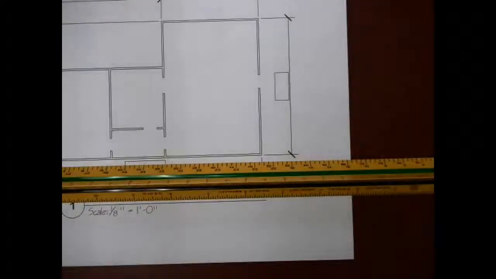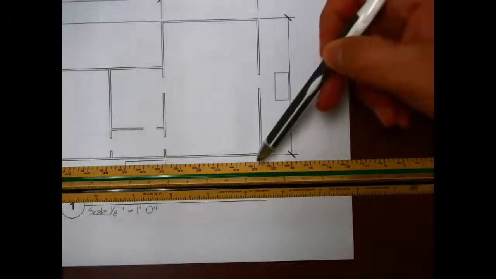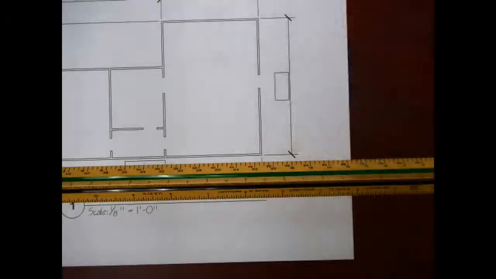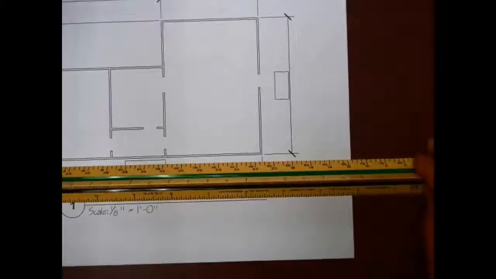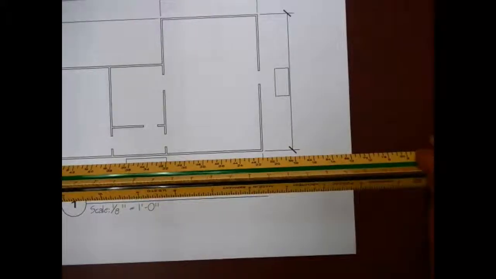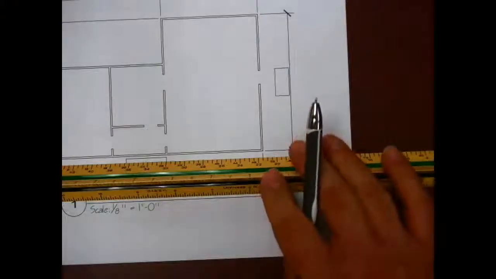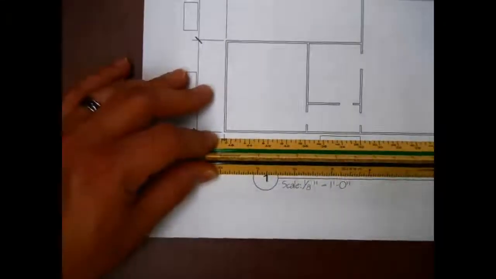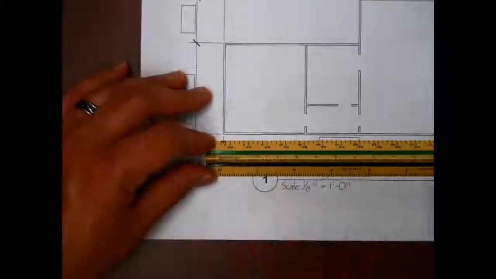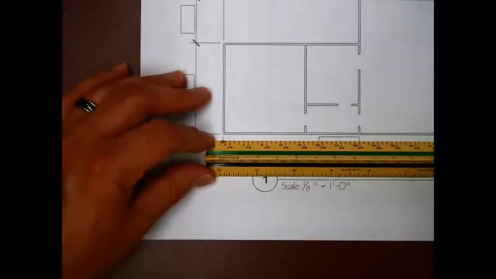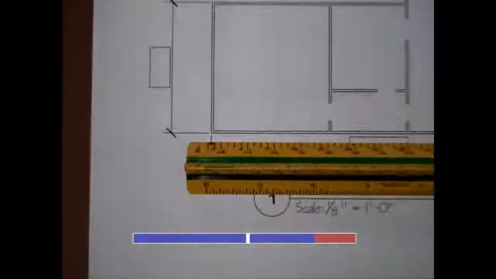As I'm measuring, I can see that I've got 48, 49, 50 foot and some change. So I'm going to slide my scale over so that it lines up with the 50 foot. Then I'll come back over here to the left side and figure out how many inches I have. Let's zoom in and get a good look.